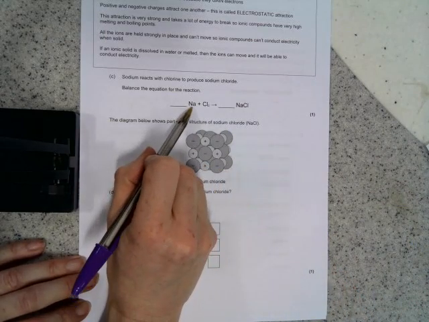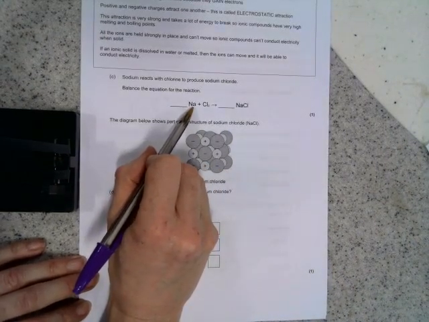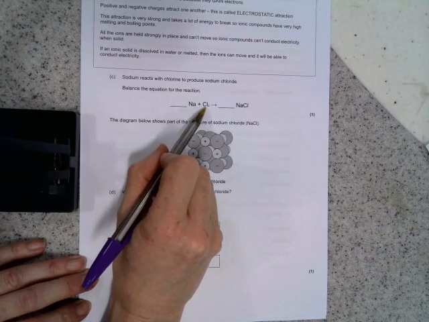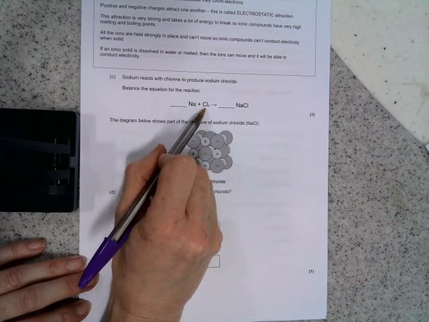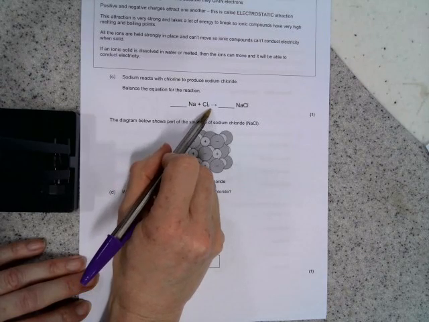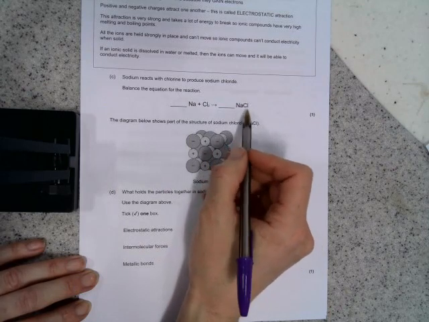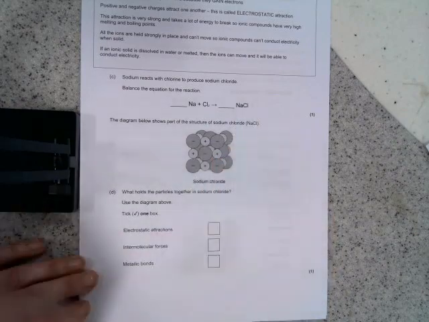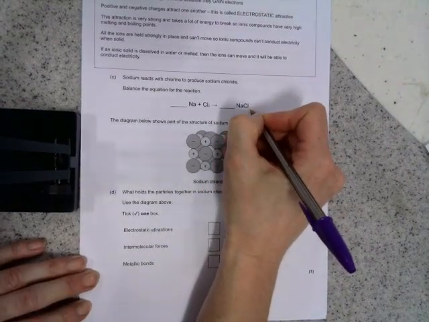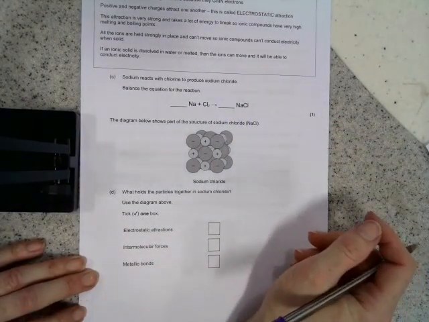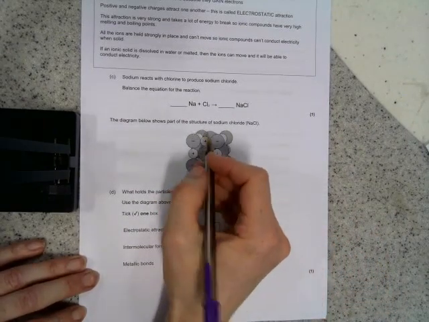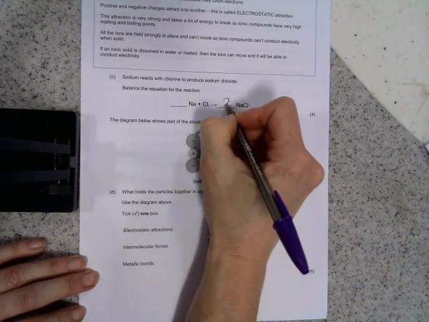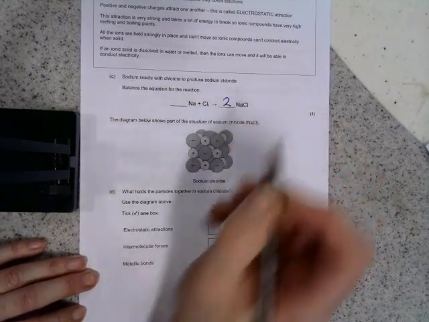Now, I've got sodium here. There's only one sodium, and it's joined with chlorine gas. Chlorine gas likes to hang around in a pair, so that's Cl2, and it makes sodium chloride. The problem I've got here is that I've only got one chlorine. I can't make that into a 2 because that would change my compound. So what I'm going to have to do is put a 2 in front of that.